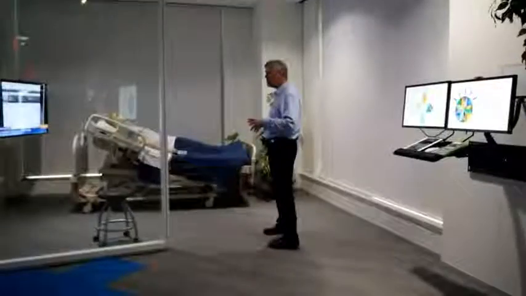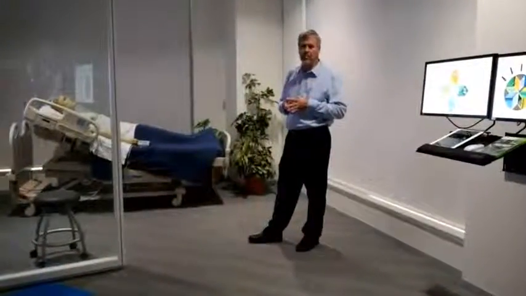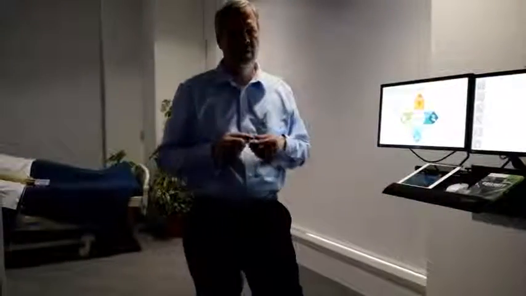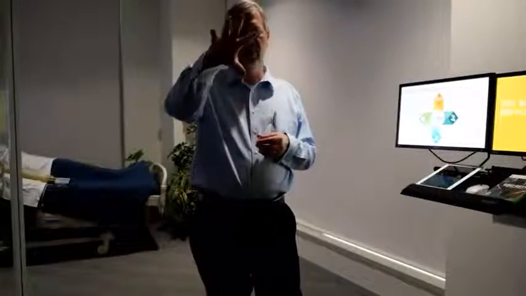In the medical zone here, this is where we have the patient and the bed set up. This nurse's station, if you remember back in the kitchen, we had a sink. At the sink, we also had a Bluetooth sensor.